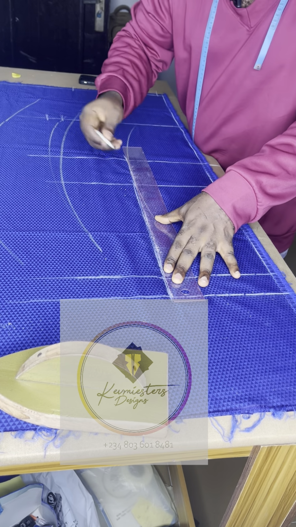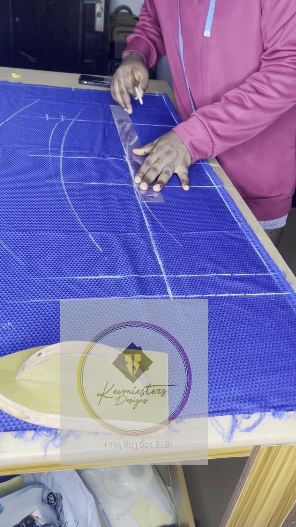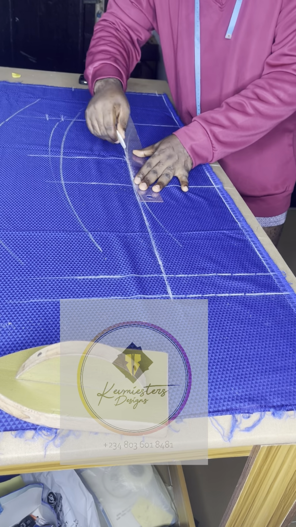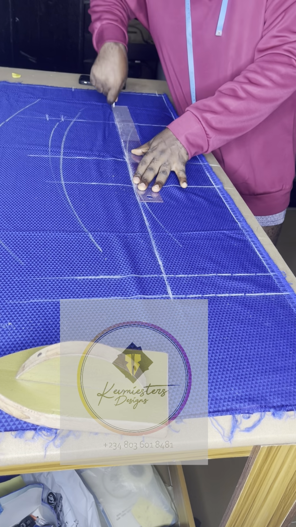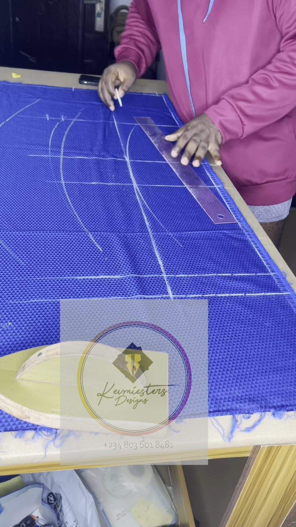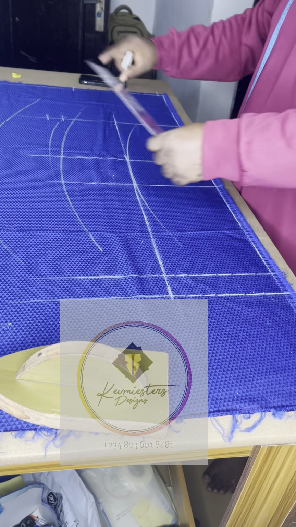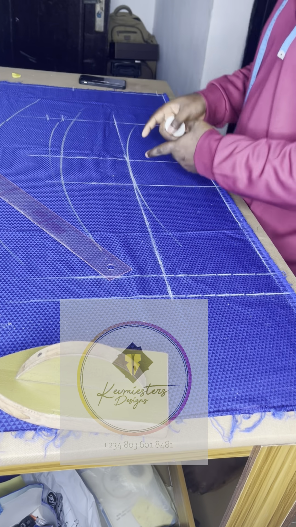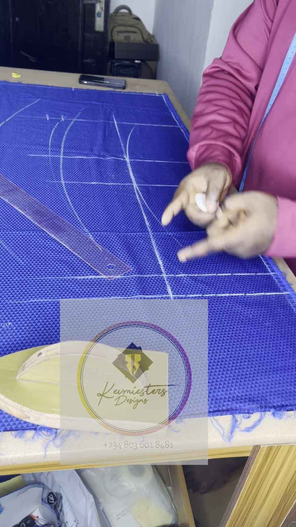Now, remember there are different ways of cutting your pant trouser. The method I'm using now is one of the ways to cut the pant. There is another method which subsequently I'm going to be teaching us on. So I've ended up dividing this fabric into two. Now, of course, I've gotten my laps and I've gotten my crotch curve. Now, the next thing I'm going to do is apply my nail circumference, my calf circumference, and my foot circumference.